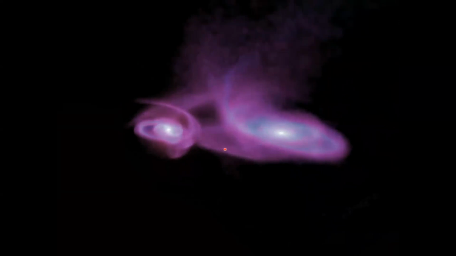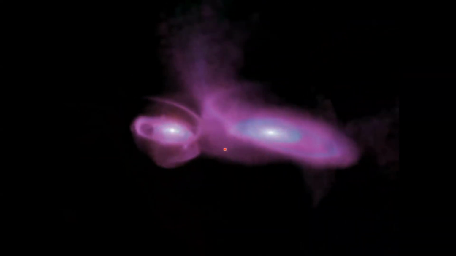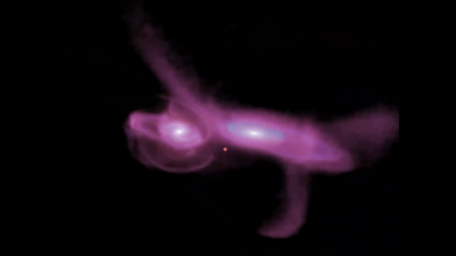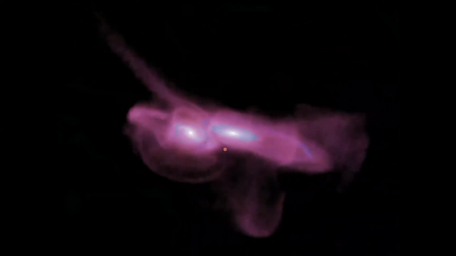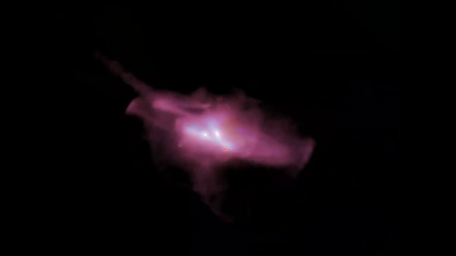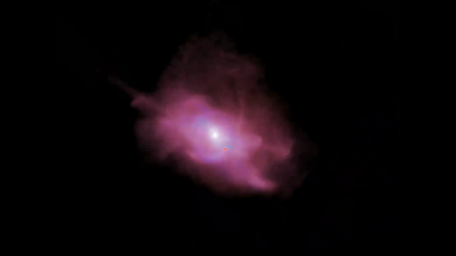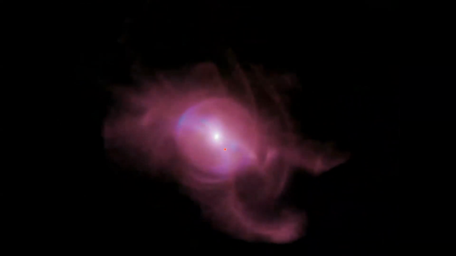Some astronomers have conducted research and believe that some of these spiral galaxies may have been created during these galaxy collisions or mergers. And remember this, the simulations that I am showing you are actually real simulations based on real data.